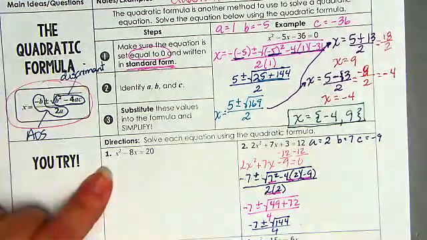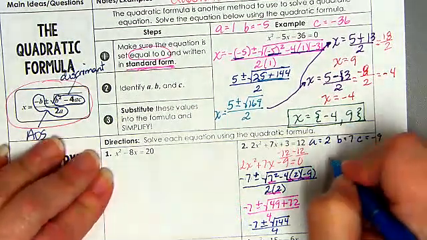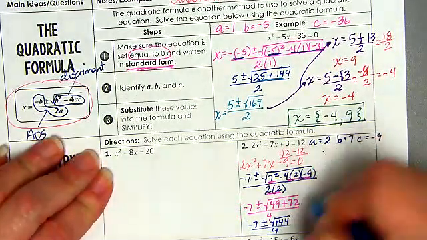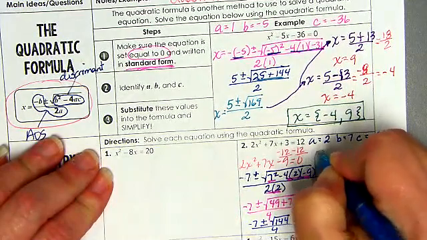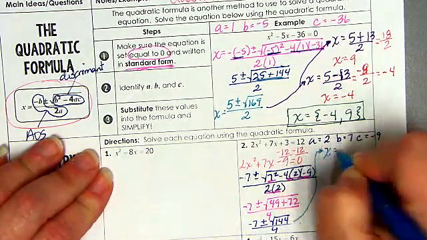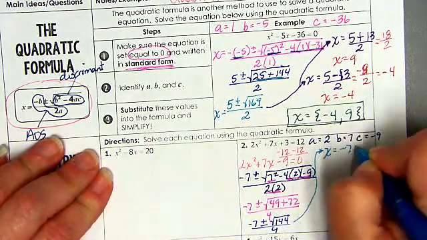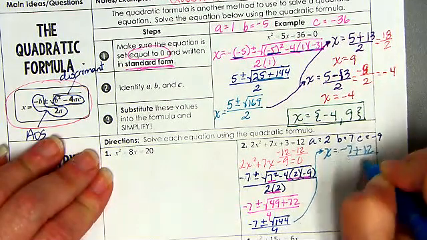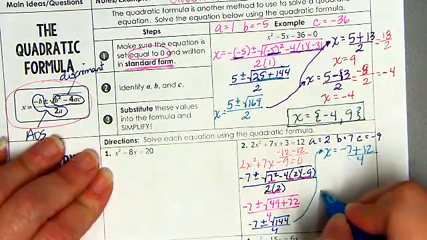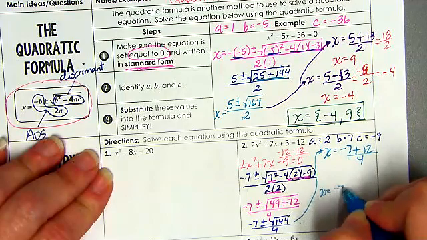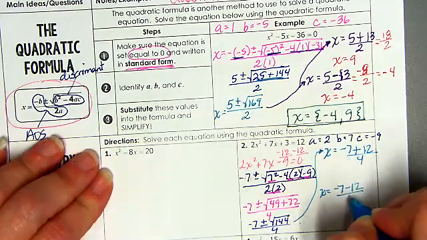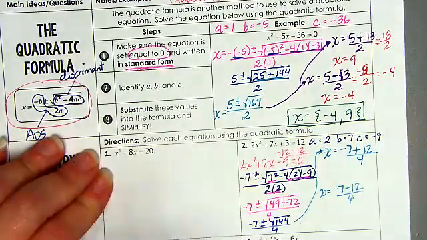And now we break it up. So we're going to have here x equals -7 plus 12 divided by 4, and x equals -7 minus 12 divided by 4. And now we simplify.